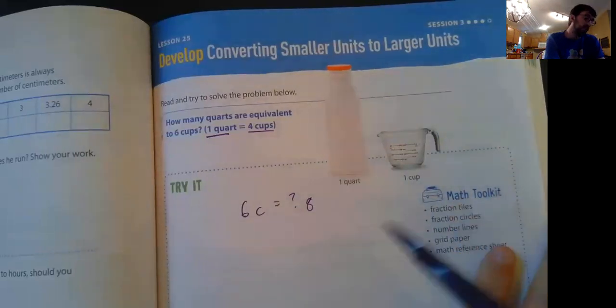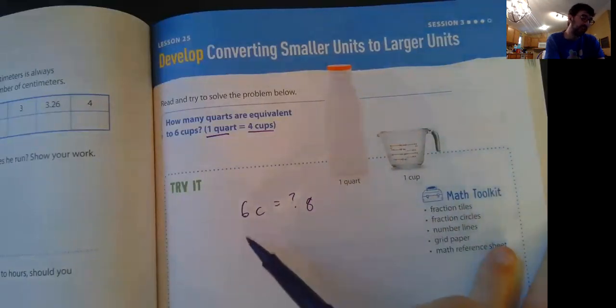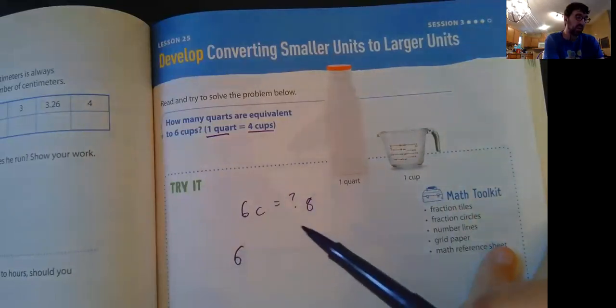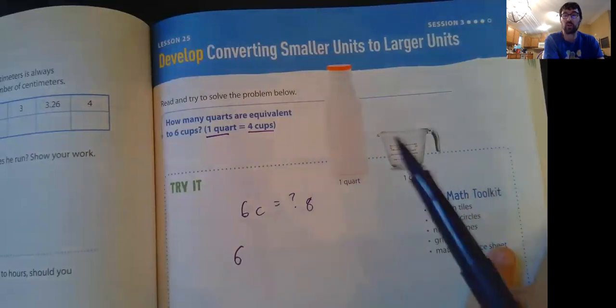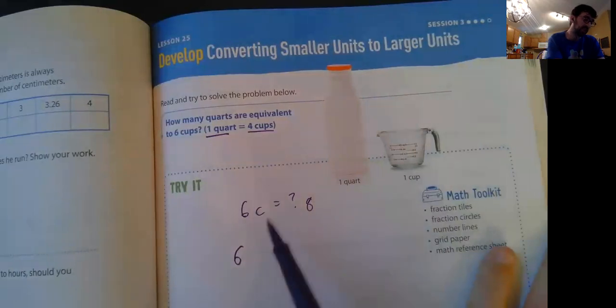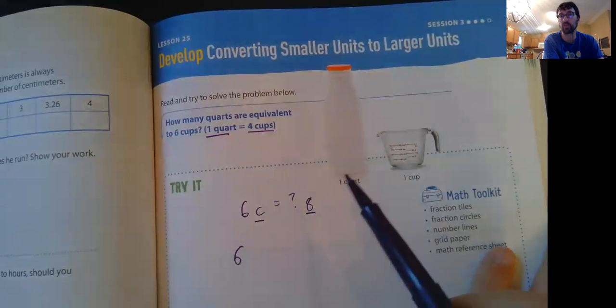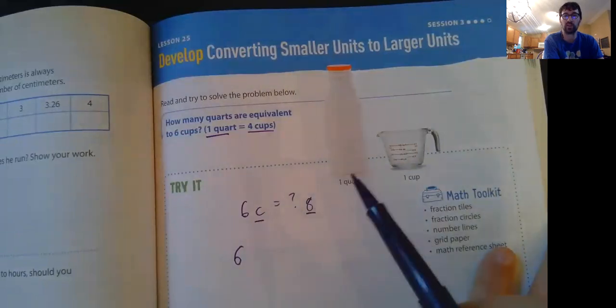So what we want to think about here is just like we talked about before, what do we have? We have 6 cups, right? This is what we have, okay? What are we going from? Are we going from a large to a small or a small to a large? Well, we're going from cups to quarts. So a cup is smaller than a quart, therefore we're going from a small to a larger, okay?